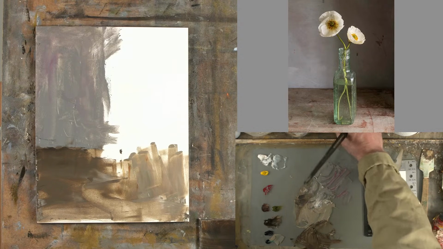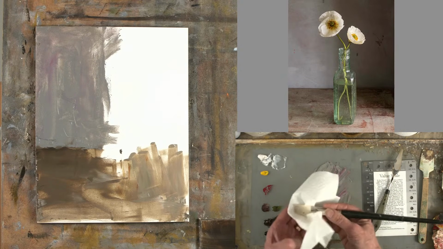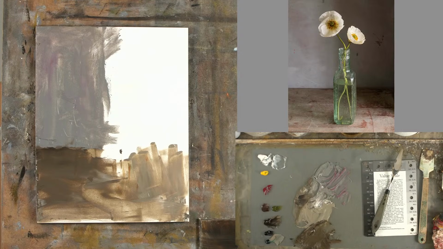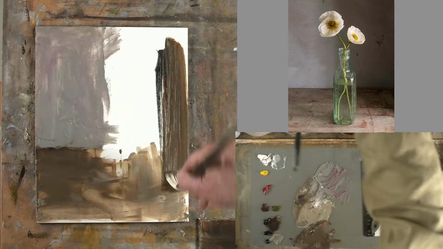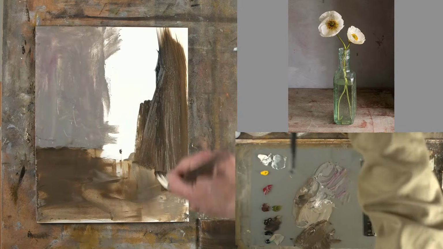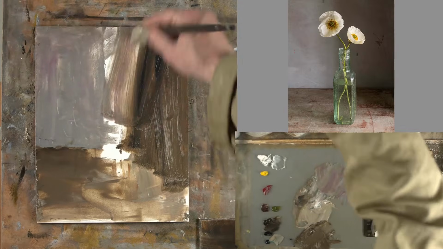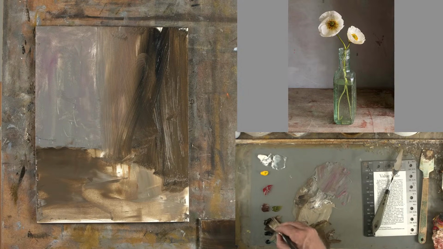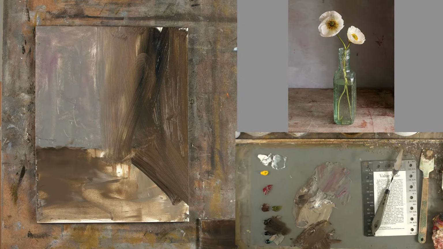I like to get a fresh brush, get a little bit of oil on it, a little bit of the medium, and then wipe it off. Let's see if this works. Yeah, no, I do want to go darker. Coming into the light. Let's just make a nice, get some life into the painting at the start.